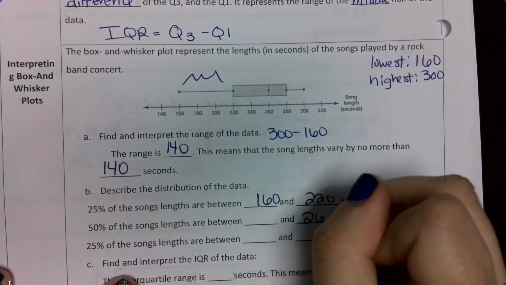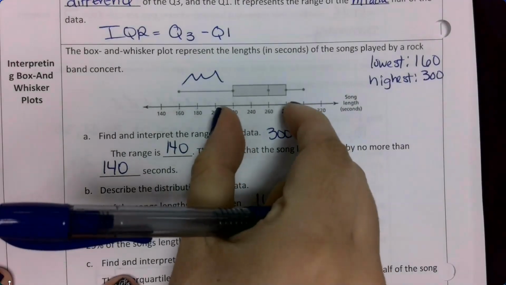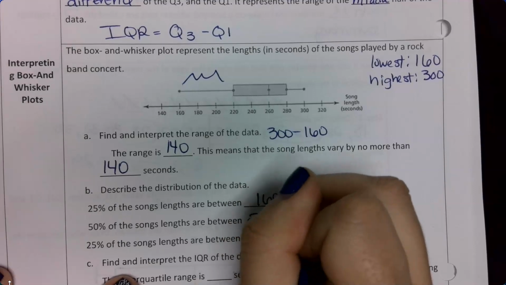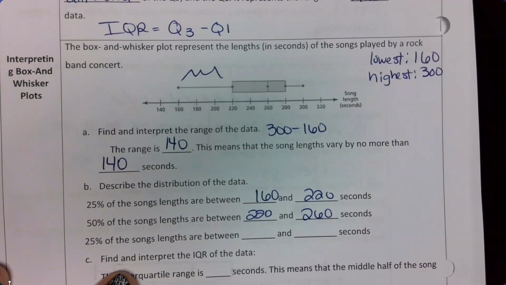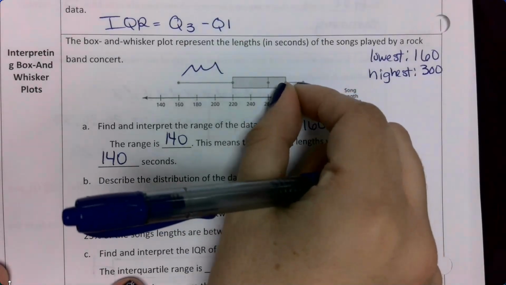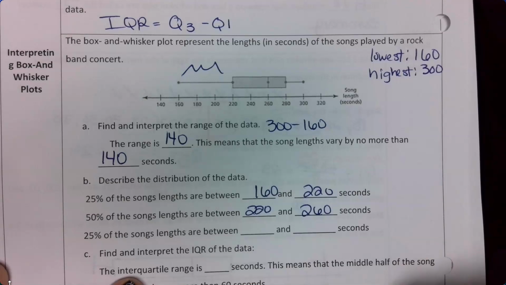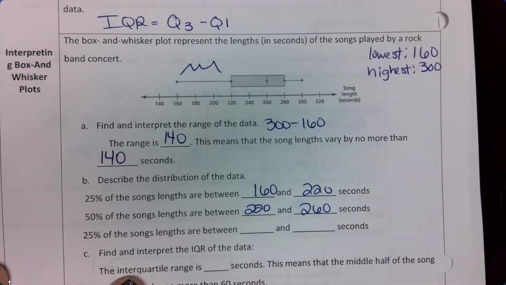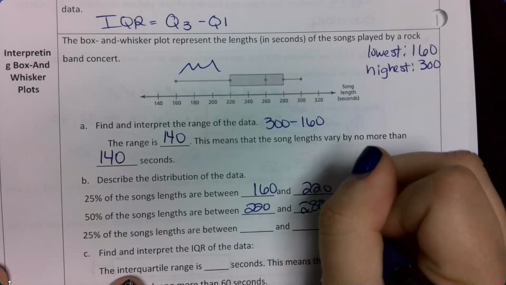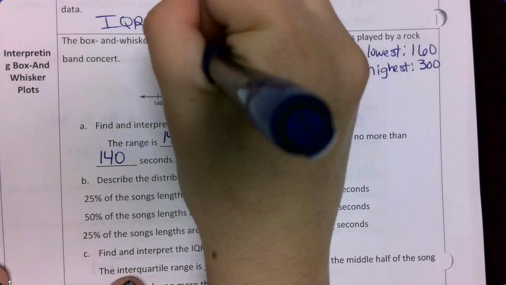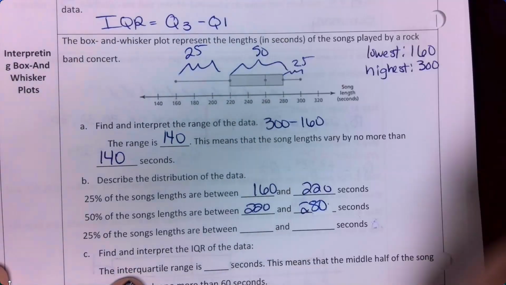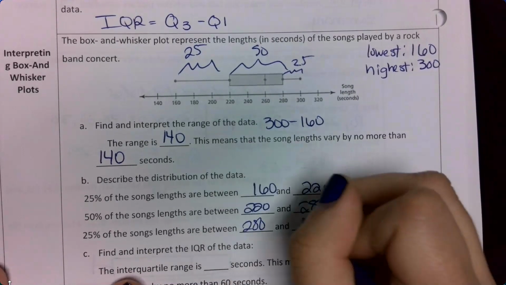Okay, 260 is my highest, and my lower spot on that box is 220. And then my last 25% is between what? Oh wait, this one should have been 280. Because I was looking at that entire box. So this is my 25%, this is my 50%, and then this part is 25%. So 280 to 300.